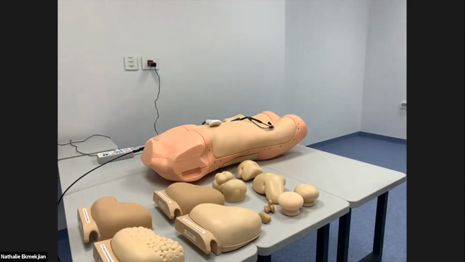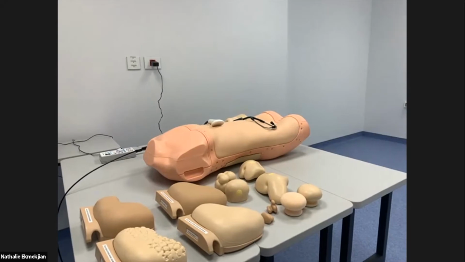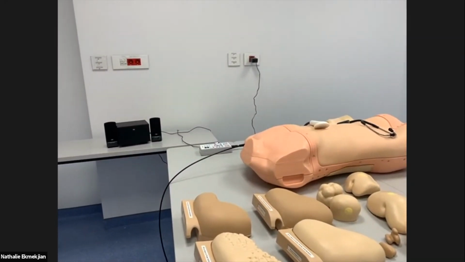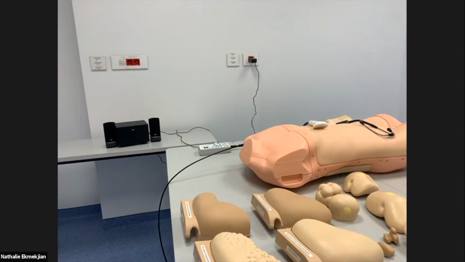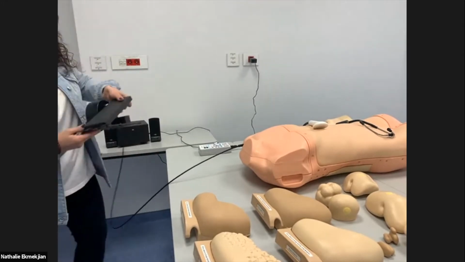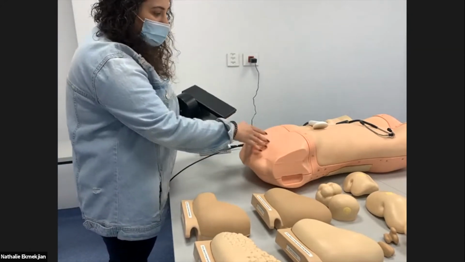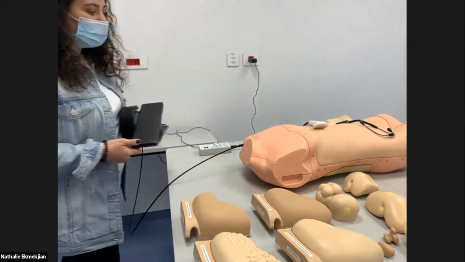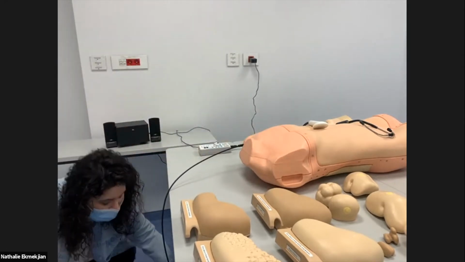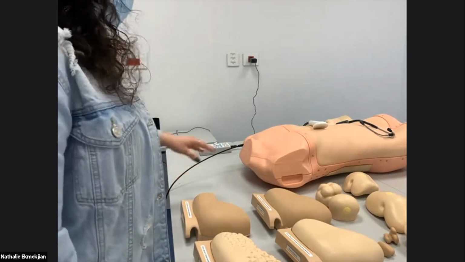If you can see here, I'm just going to show you the speakers. So here we have the speaker. This doesn't come with the set, but you can use any speaker for classroom training, so that when we have 30 attendees, they can hear the auscultation for group learning. And here for the respiratory motion unit, this is the foot paddle. Once we put the liver inside the body, this is the foot paddle that can be used in order to simulate inspiration and expiration for the liver motion.